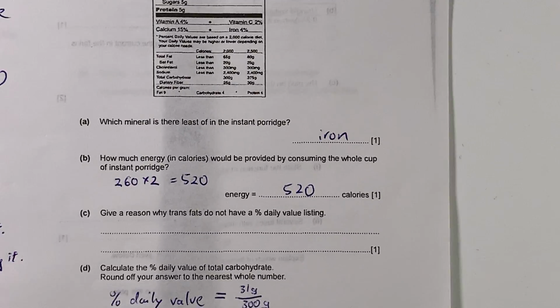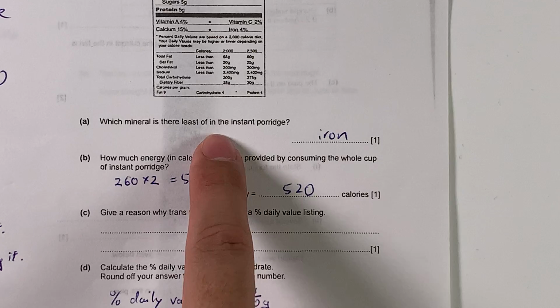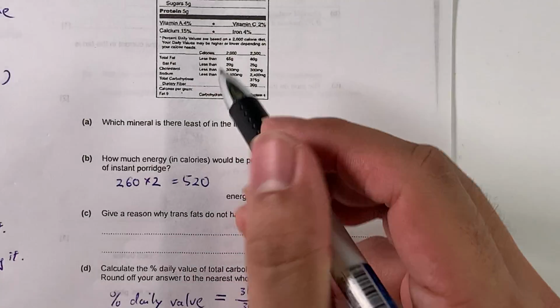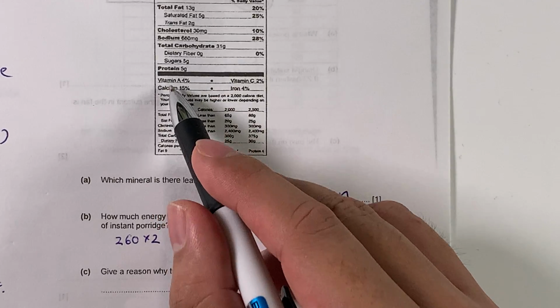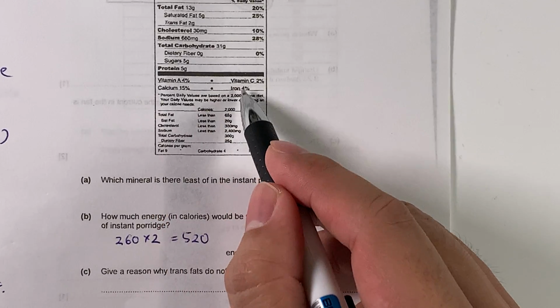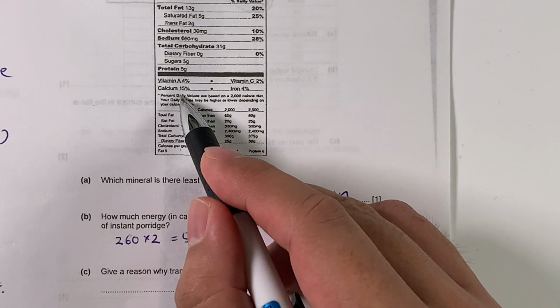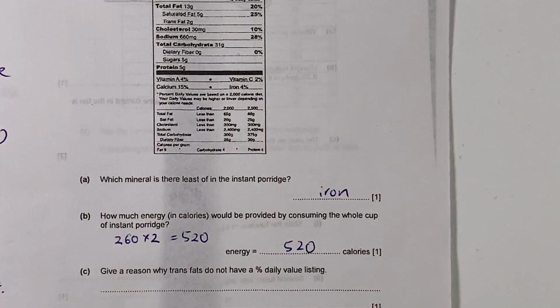Question 7. Down here, which mineral is the least? Inside here is iron. How do I know? If you look down here at the minerals, calcium and iron, iron is 4%, calcium is 15%. So that's why the answer is iron.